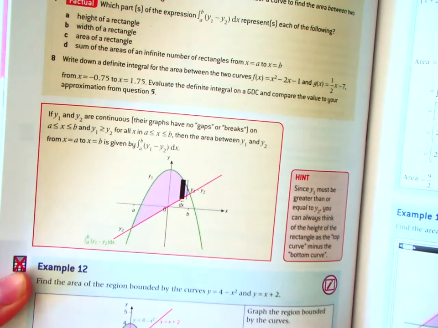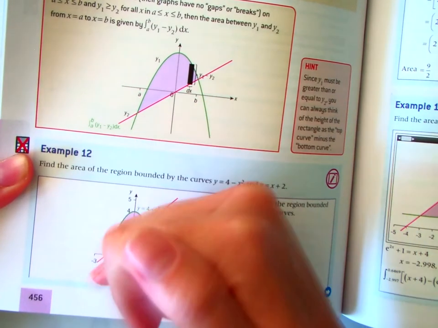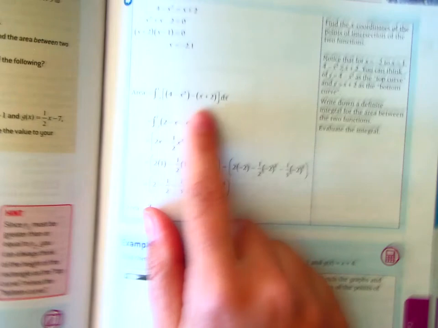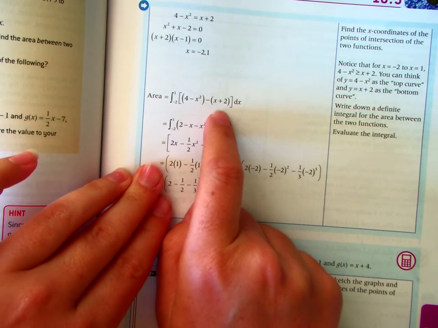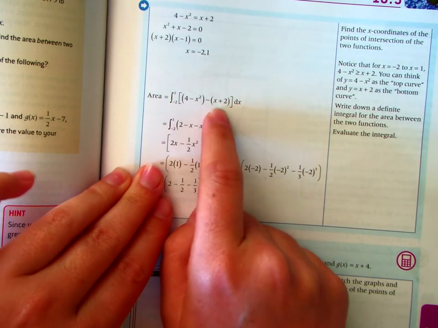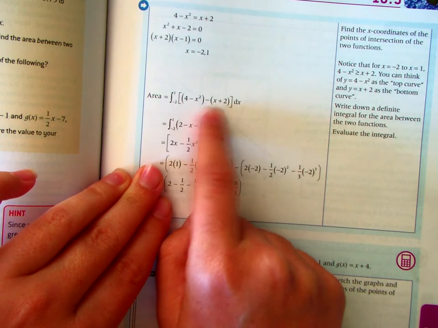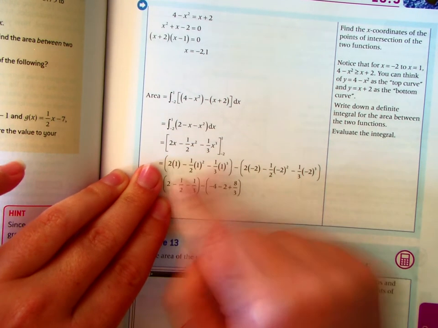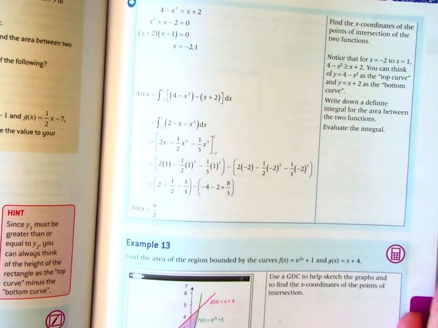If we go back to that image, you can see the parabola is enclosing the area on the top, and then the linear function is holding it on the bottom. So when you go to find the area between two curves, it's always the top function minus the bottom function. You do that before you apply an antiderivative. So you would subtract these functions before you apply the antiderivative. Then you do the antiderivative and your fundamental theorem of calculus, and you end up finding the answer that way. This one ends up being 9/2.